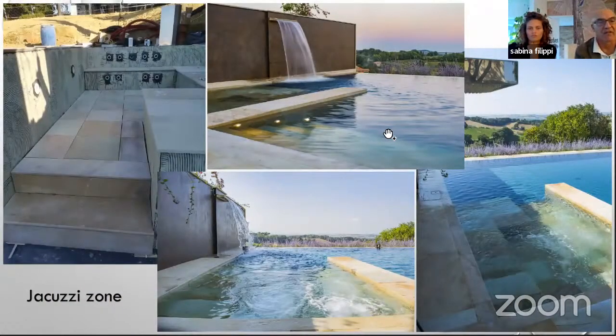At the end, we have 8 water jets in the jacuzzi zone and the waterfall that cuts off the concrete wall. That is the only element that comes in vertical and stays as an element that contrasts the soft shape of nature.